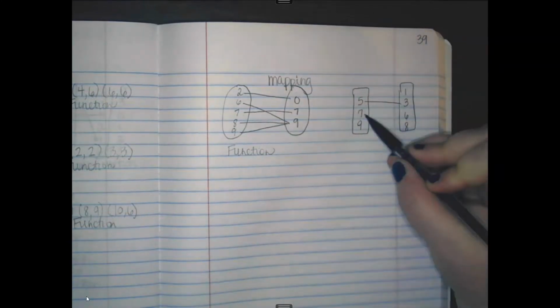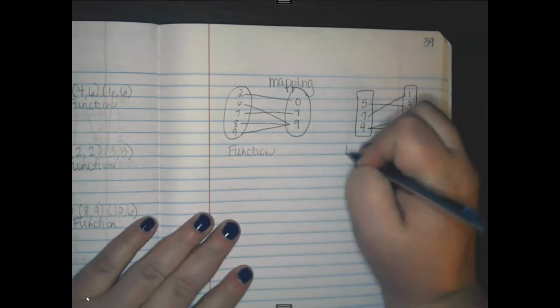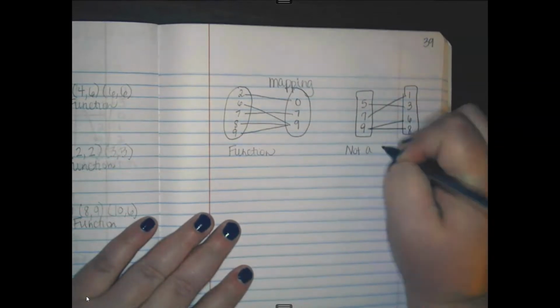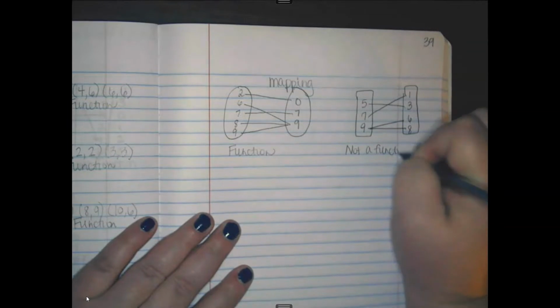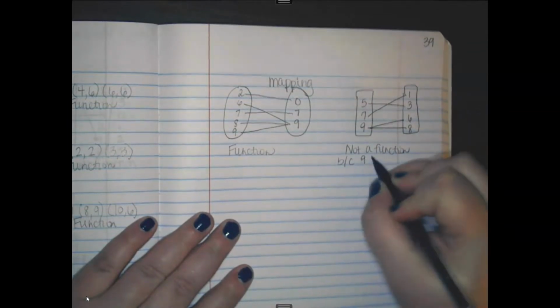A line 7 to 1, a line 9 to 6, and a line 9 to 8. So 5 had one line, 7 had one line, 9 had two lines, so not a function. Because 9 had two lines.